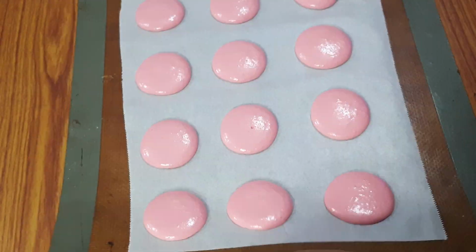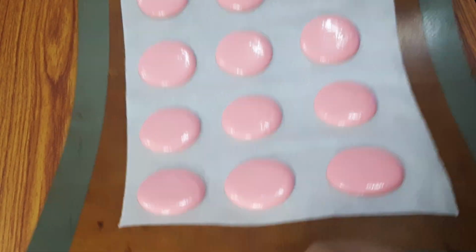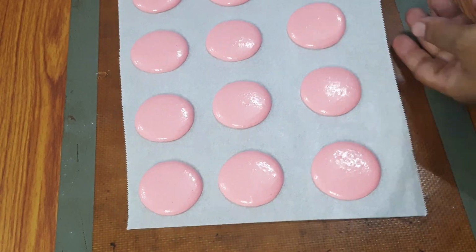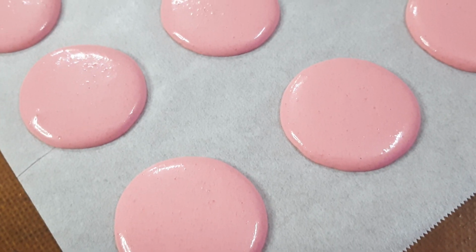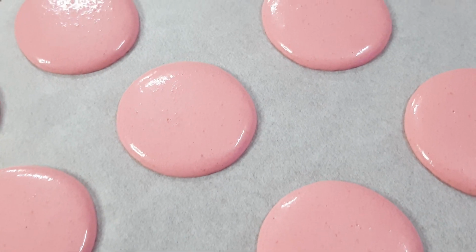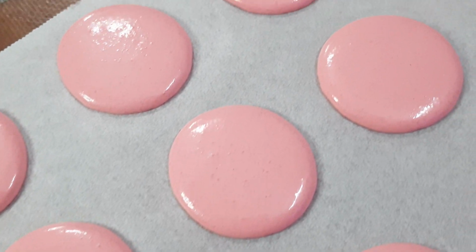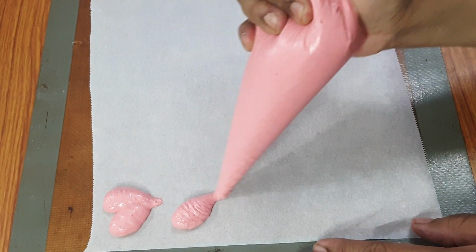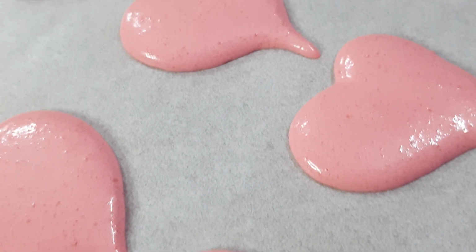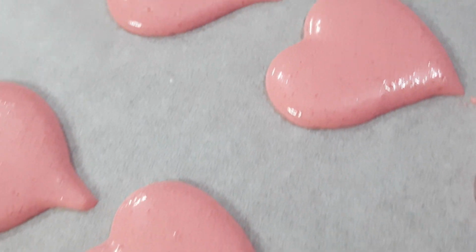The next step was tapping of the macaroons, so tap it real hard, guys, until it becomes flat. Now you leave the macaroons to dry up for at least 30 minutes before baking it. Now these are a different variety of macaroons, heart shape. You can try this as well.